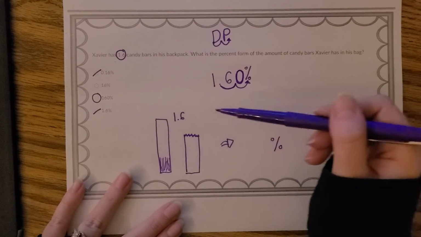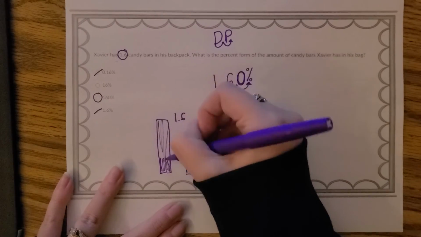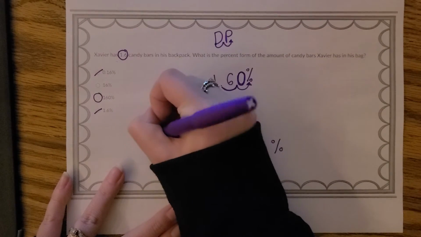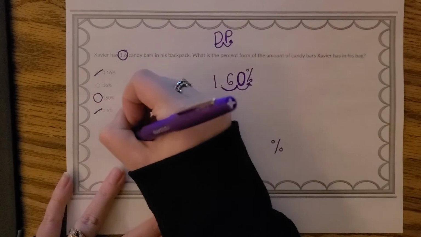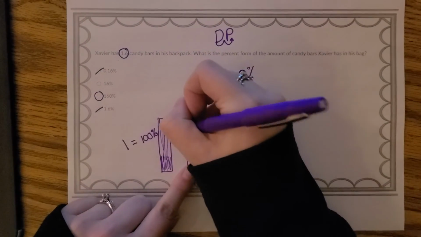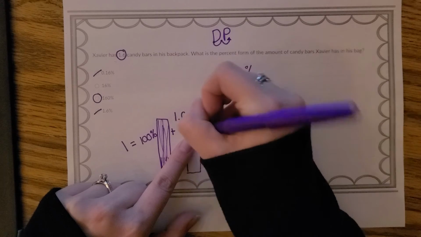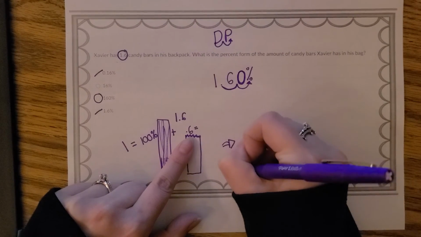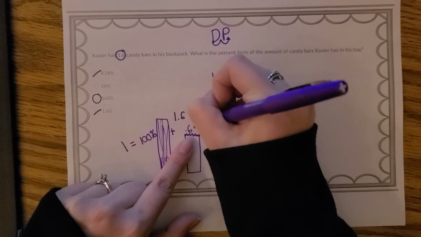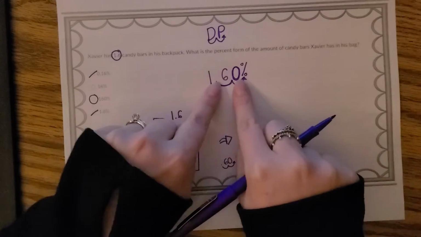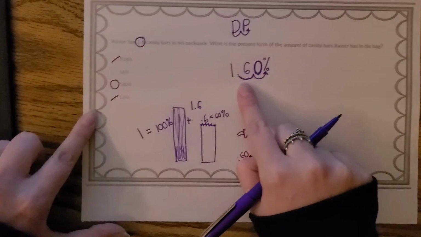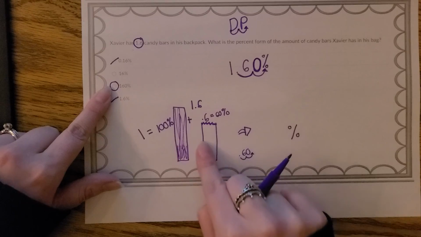If he has this much, he has one whole, which is 100%, because a whole is 100%, plus this little piece, the 0.6, which if you convert 0.6, that's 60%. All right, so together he has 160%. That's why it makes sense to have more than 100, because he has more than one whole.